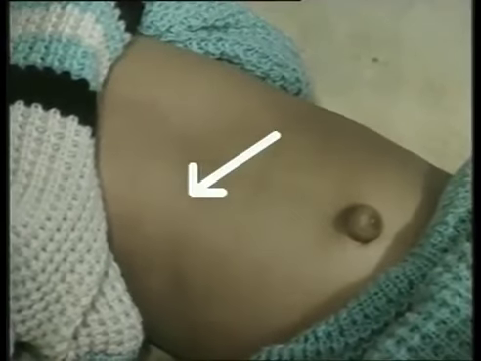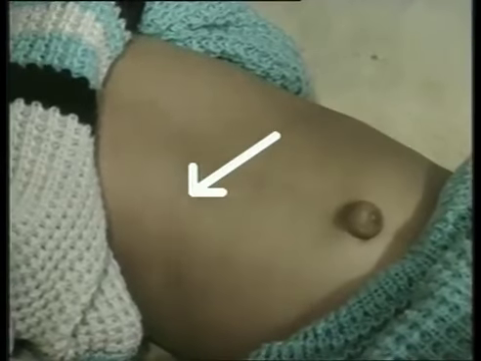Don't go very near to the child. You can be at some distance, maybe a few feet away, and only if it is coming with each of the inspirations. It should not be that it is coming at times and not coming at times. With each inspiration, if you are able to see the chest indrawing, yes, it's a definite chest indrawing.